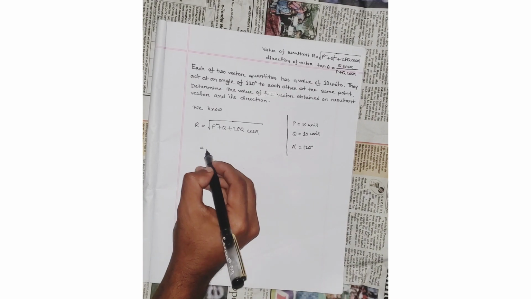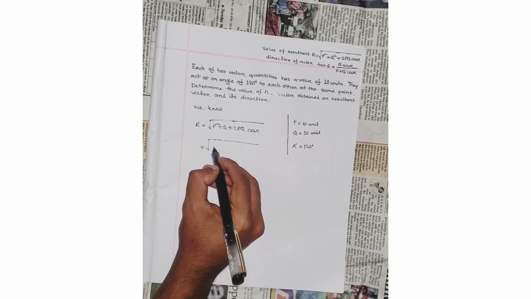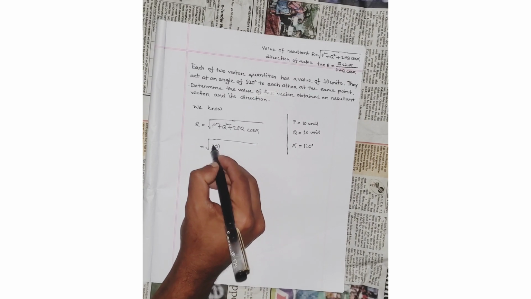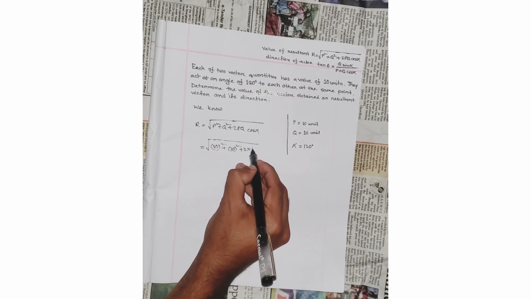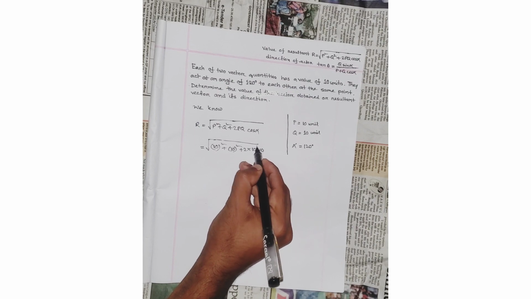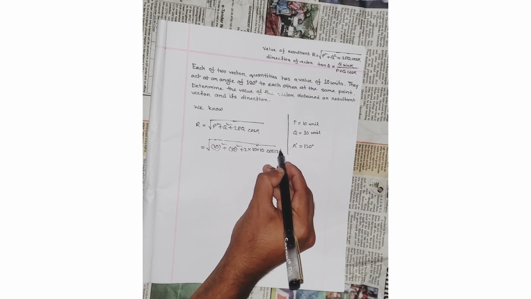Now we will have to place them in the formula: 10 square plus 10 square plus 2 into 10 into 10 cos 120 degree.